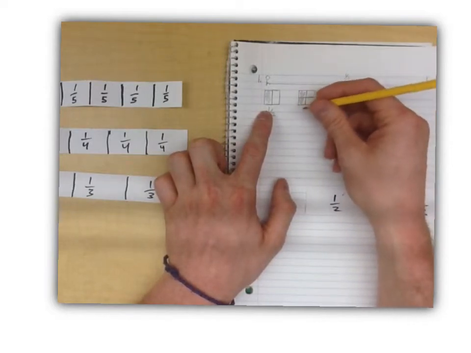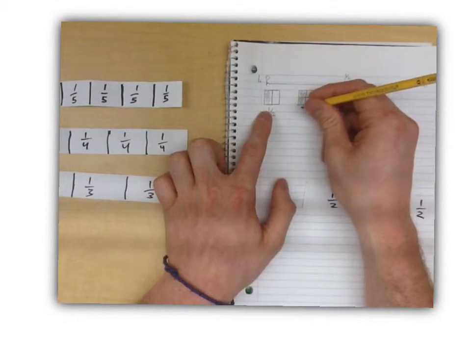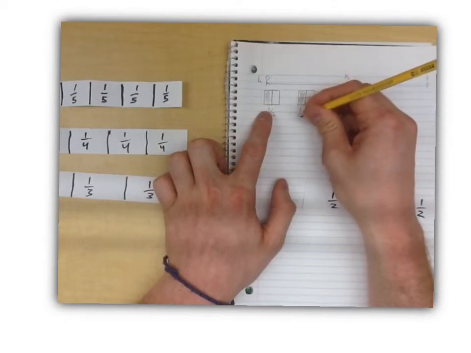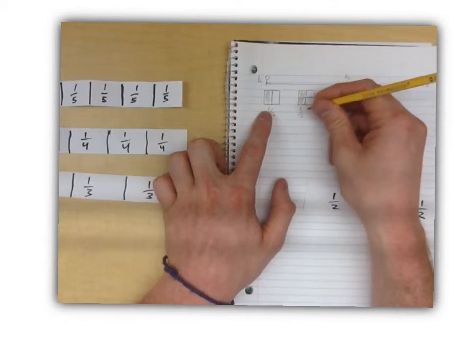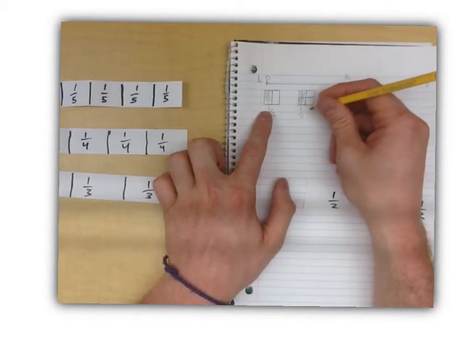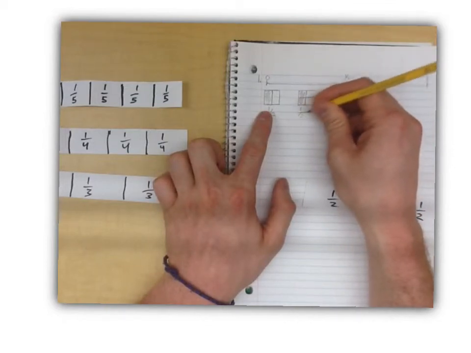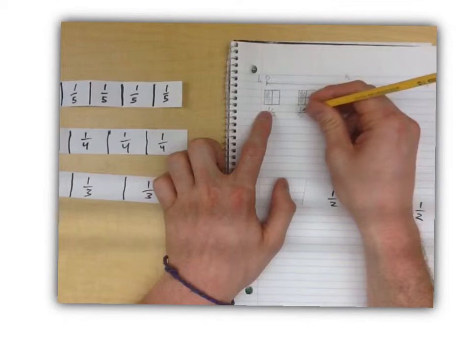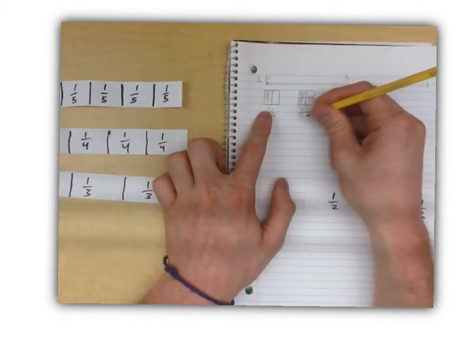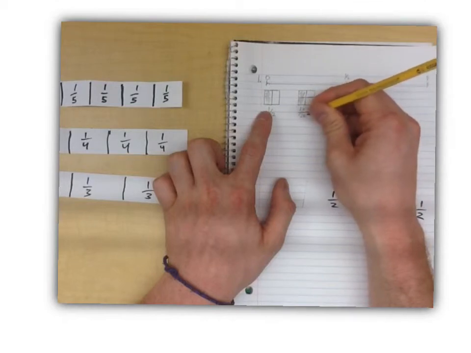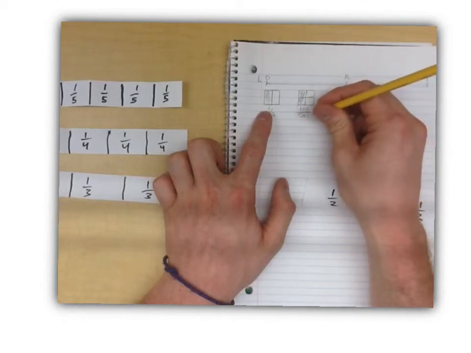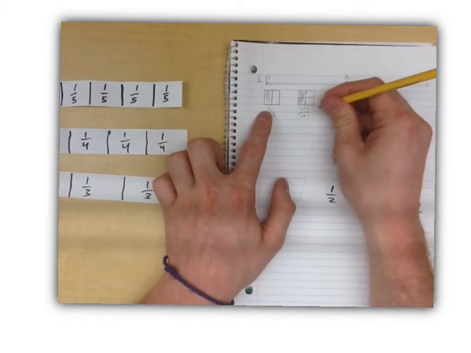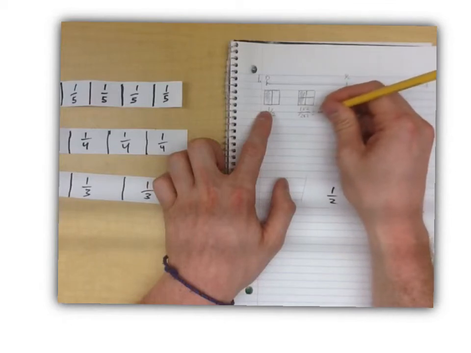So we had 1/2 originally. 1/2 is what this is. But you know what we did? We added another piece. So what we did was we multiplied it by 2. Okay? So I'm going to put times 2. Times 2. And guess what? 1 times 2 equals 2. And we have 2 times 2 equals 4.